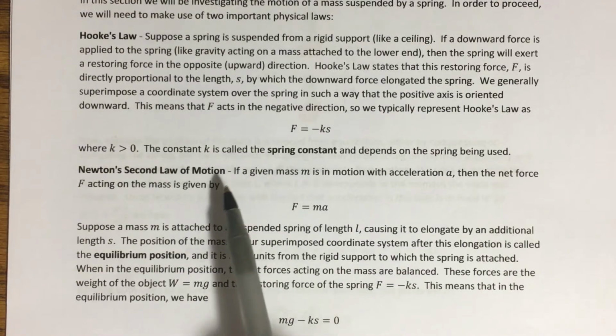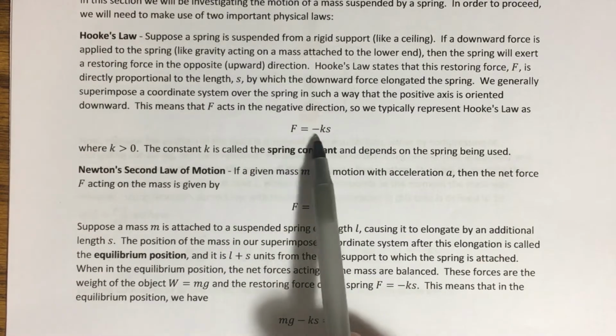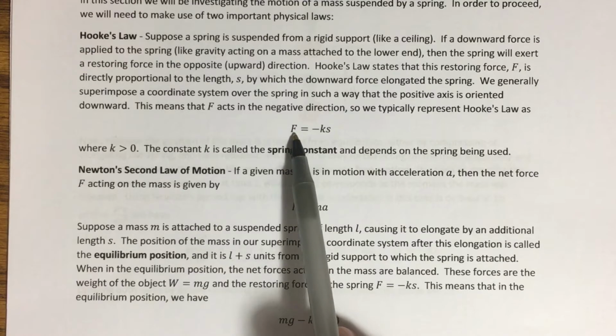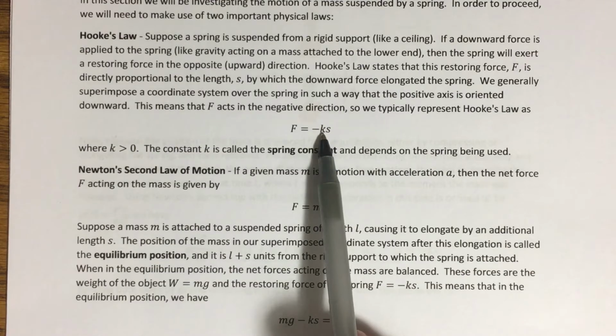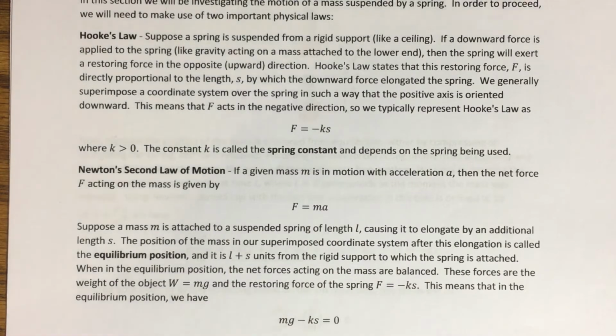All right, so Hooke's law we can summarize basically by this: the restoring force of the spring is equal to negative the spring constant times the displacement of the spring. We can think of that as displacement.